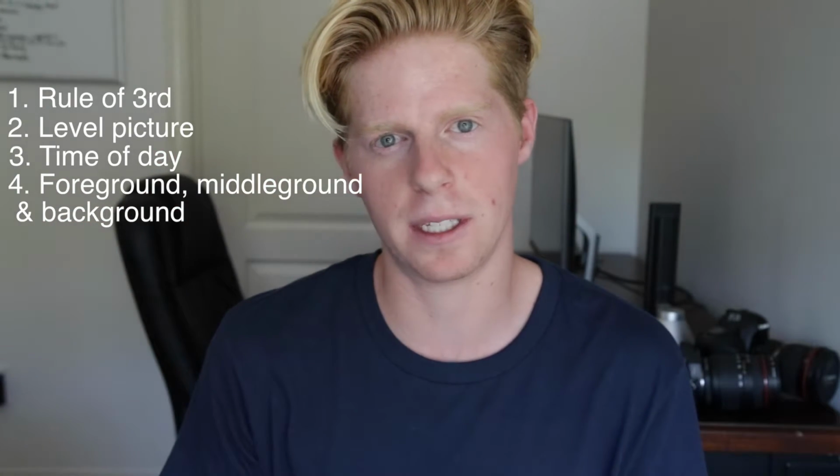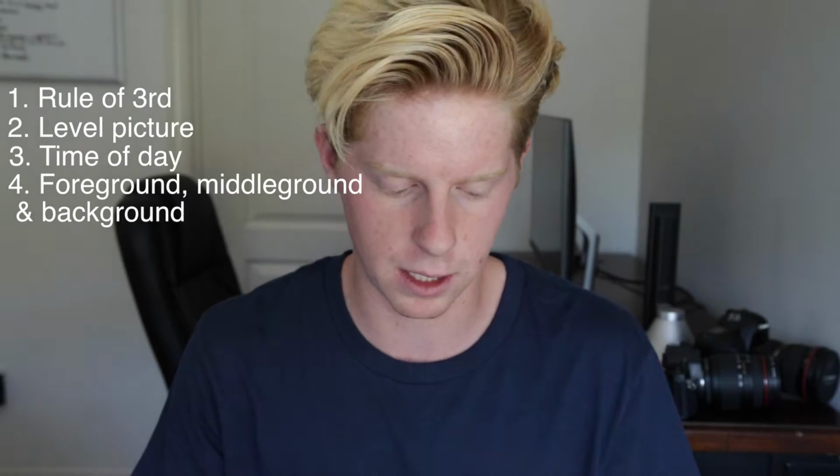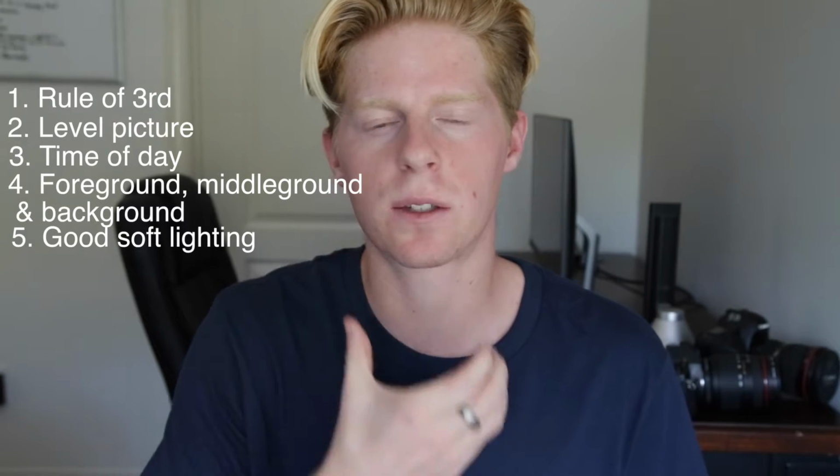What's in each of these places? Is it very good what's in there? Is there junk in one of these spots that you don't want? And you can just turn your camera and remove it. That'll make better composition. Lighting, which also goes with time of day, but lighting, is the subject's face well lit?